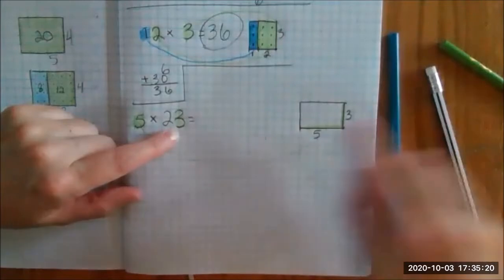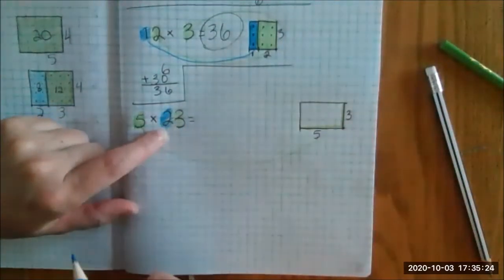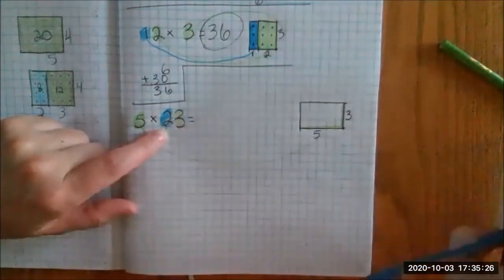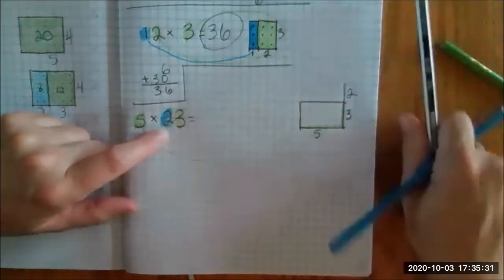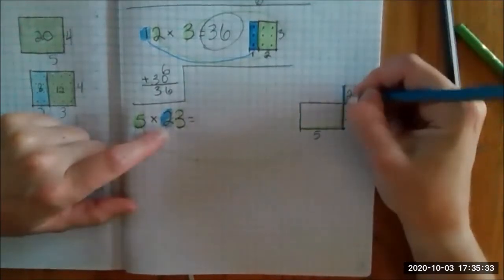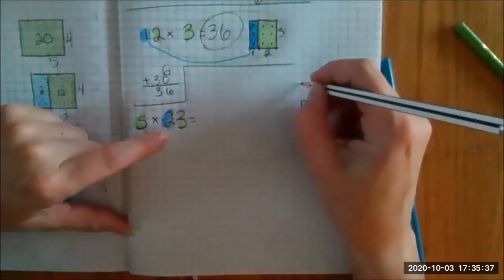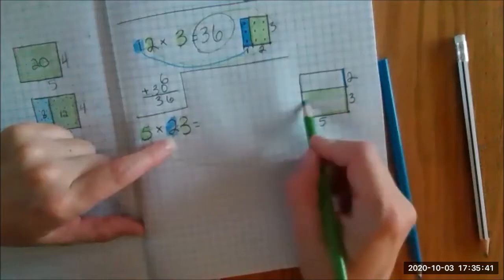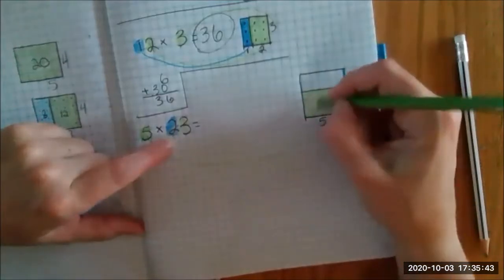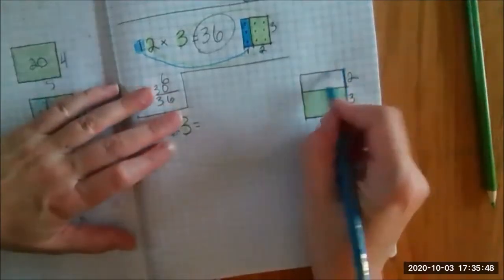And now we need to look at our 10. Here's our 10. We have 2 10s, and that's part of our multiplier. So we count up 1, 2 more, and these are 10s. And then we can connect our box. Okay, I'm going to color our units in green. And then I'm going to color our 10s in blue.